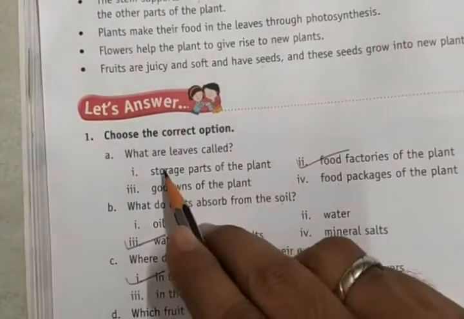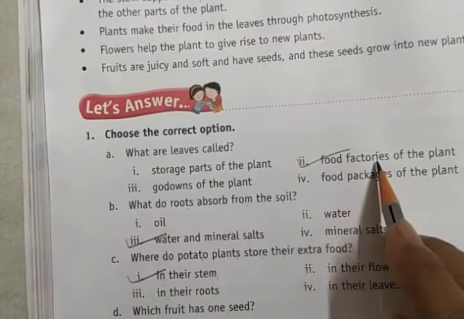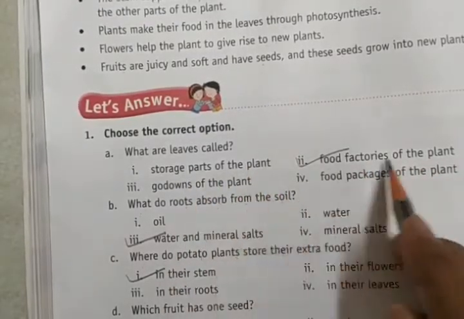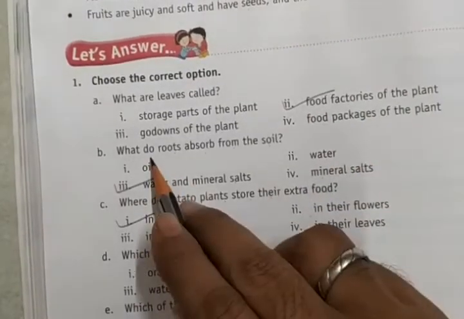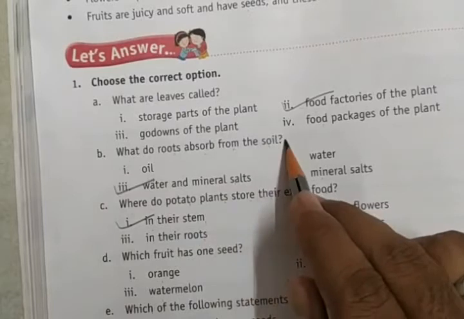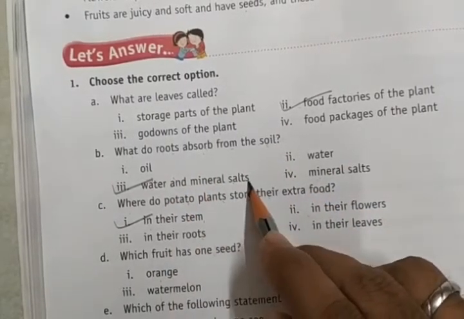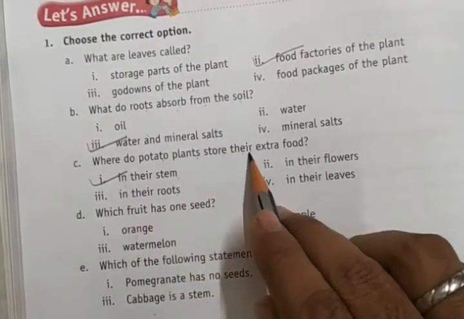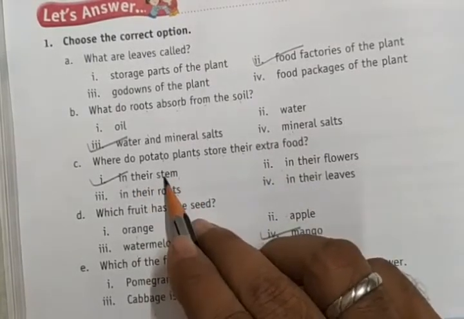Choose: what are leaves called? Leaves are called the food factories of the plant. The options were storage part of the plant, godowns of the plant, food factories of the plant, food packages of the plant. What do roots absorb from the soil? Water and mineral salts. Where do potato plants store their extra food? Potato plants store their extra food in their stems.